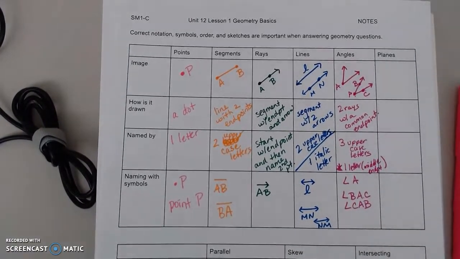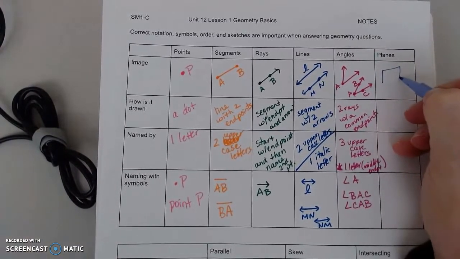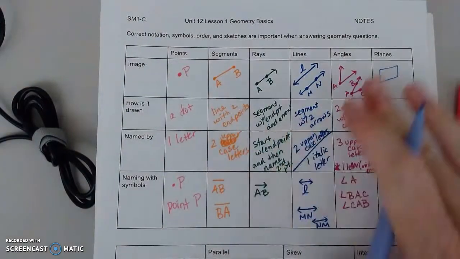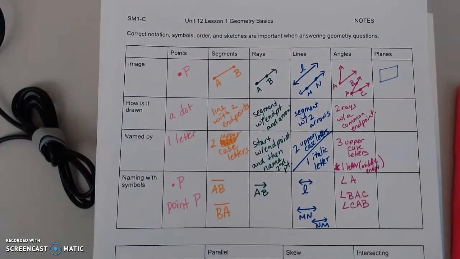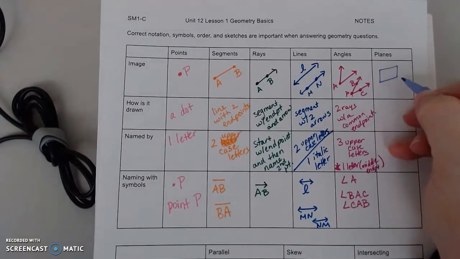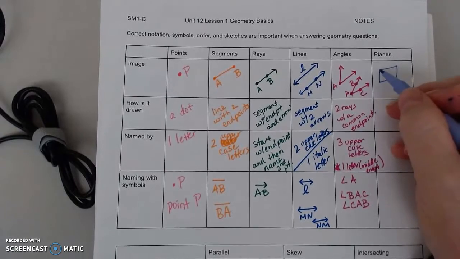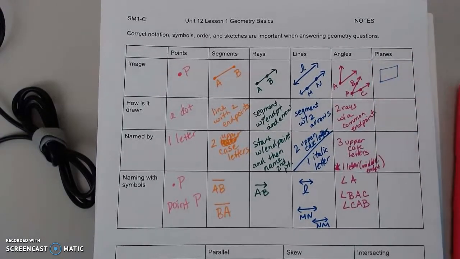Now, a plane is kind of hard for students to understand. So you have to kind of think of a plane like the top of this sheet is a plane, okay? It is two-dimensional, it's flat. We just draw it with this little shape, okay? But these sides extend. They are actually made up of arrows, like if you could stretch it out and go bigger.